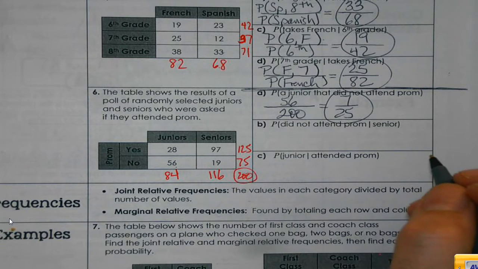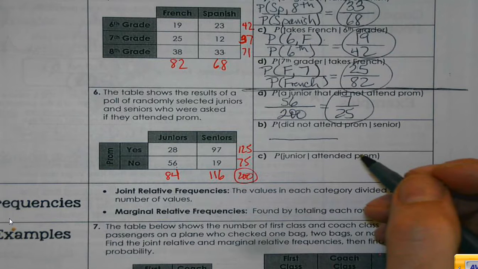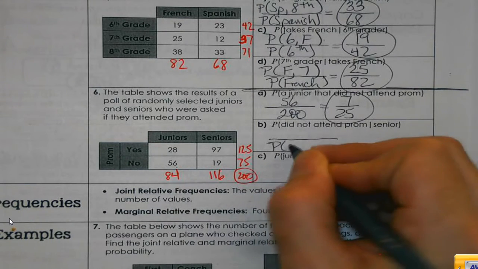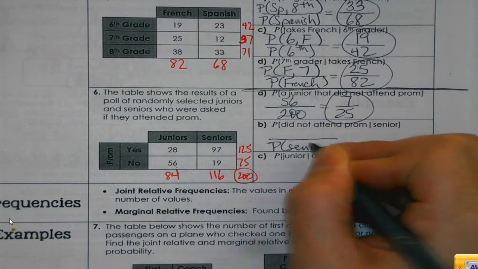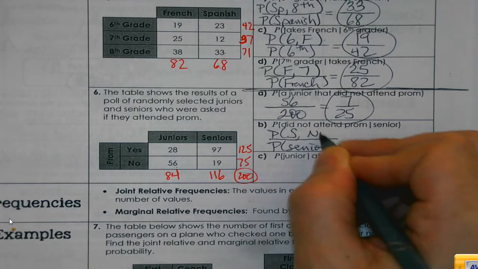All right, let's do one more in this section, because I think you're probably getting the hang of it at this point. You're tired of me running my yibber. All right, what's going to go down below for letter B? Senior. And up top, we've got a senior that didn't go.